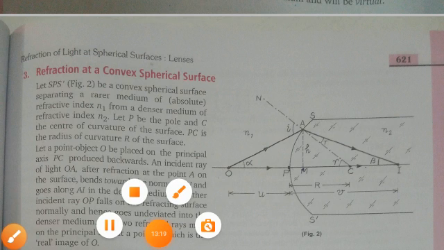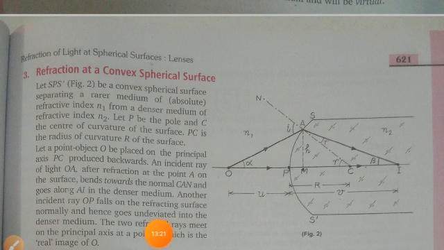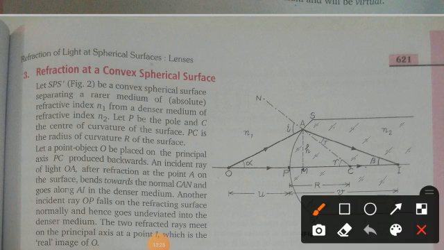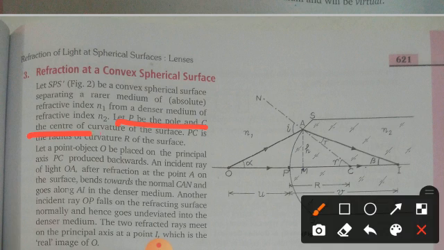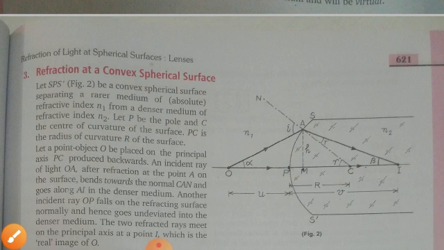Let SPS' be a convex spherical surface separating a rarer medium whose absolute refractive index is N1 from a denser medium of refractive index N2. Clear? Let P be the pole and C be the center of curvature. This is the pole and this is the center of curvature of the surface. PC is the radius of curvature. Distance from P to C is the radius of curvature.